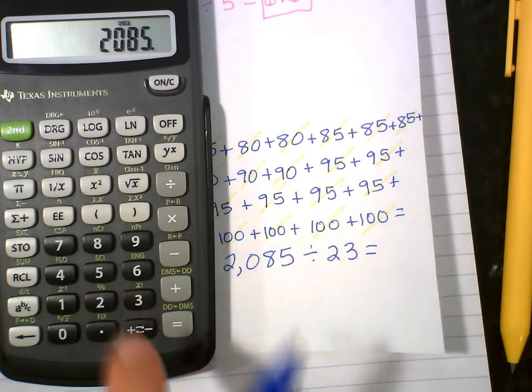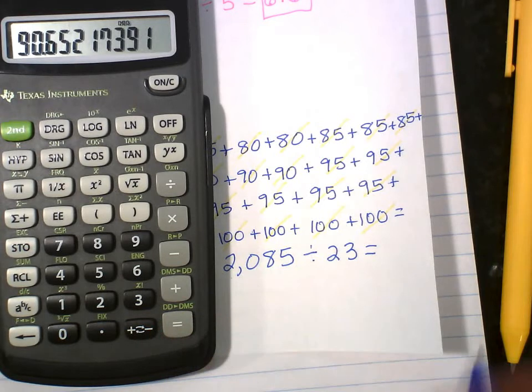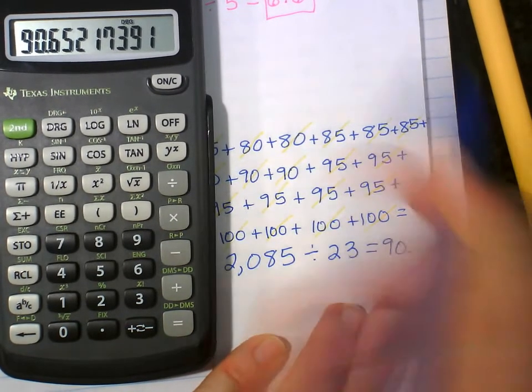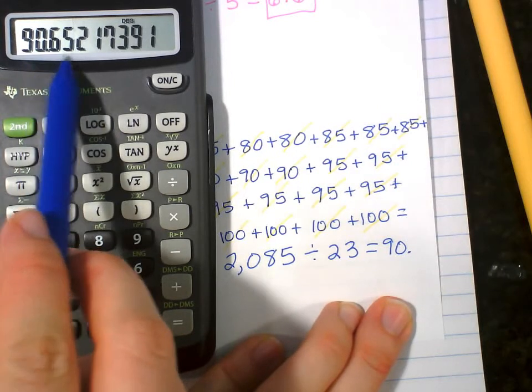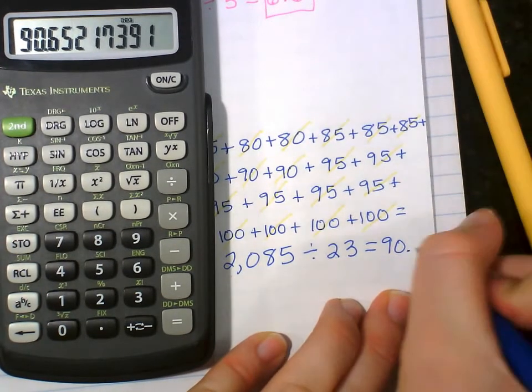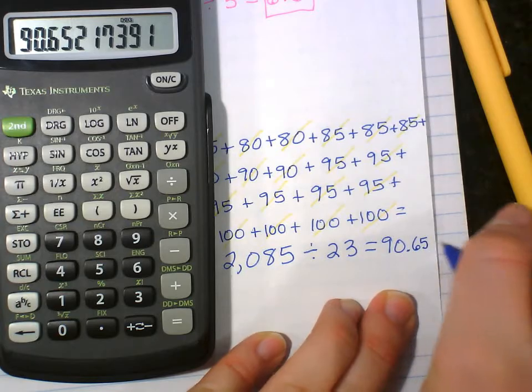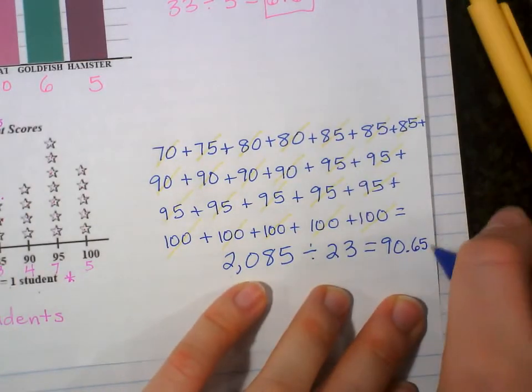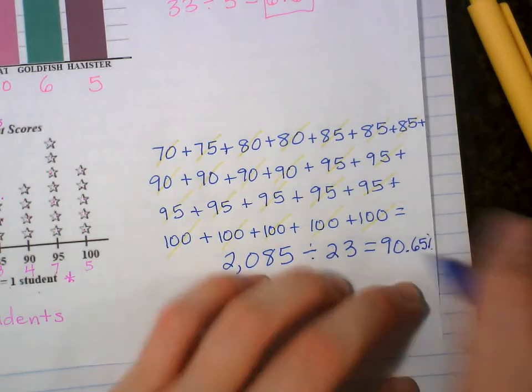2,085 divided by 23 is 90 point, and I'm going to round it to the hundredths, 2 decimal points, so 65. That means the average test score was a 90.65%, almost a 91.